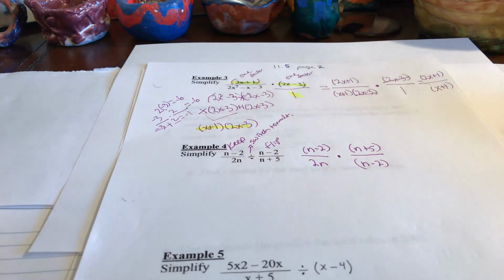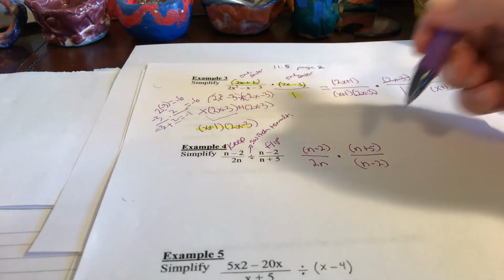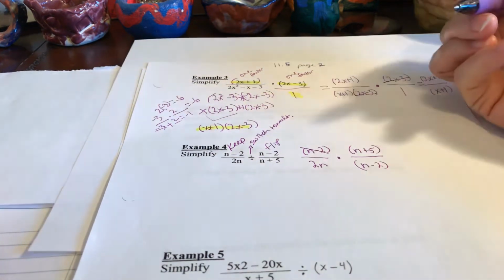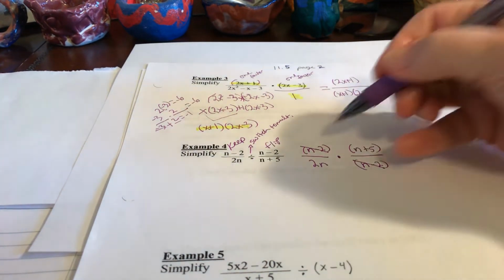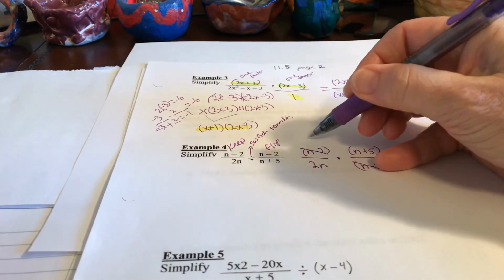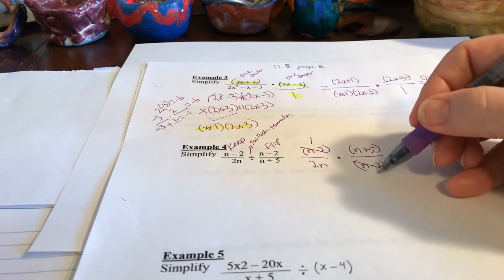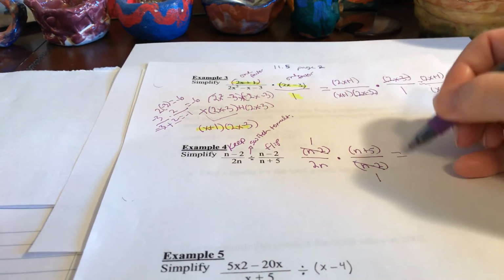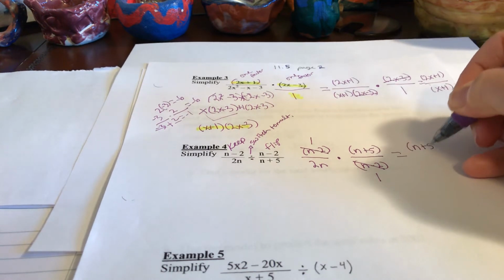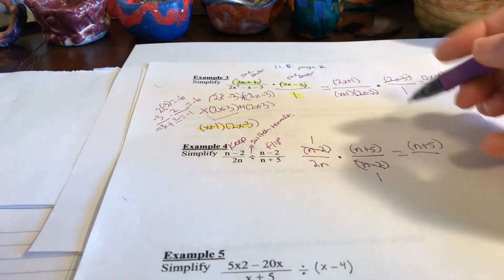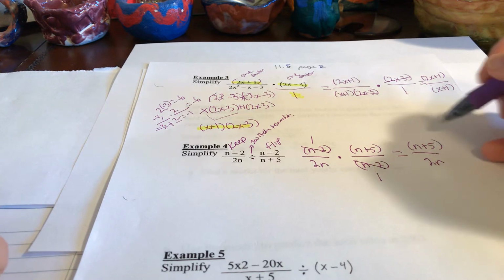These are all in factored form already, so I can cross reduce this whole factor. There's only one factor there. With this whole factor, there's only one factor there. If I divide by an n minus 2, I get 1. If I divide by n minus 2, I get 1. 1 times n plus 5 is n plus 5. 2n times 1 is 2n.